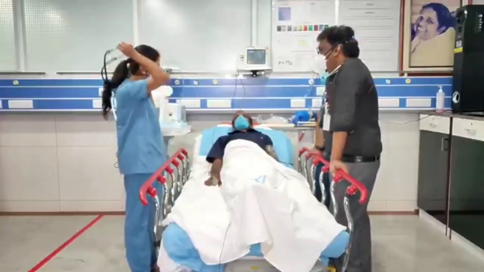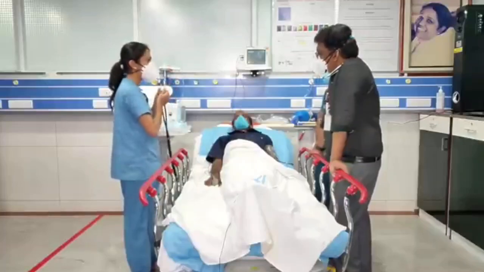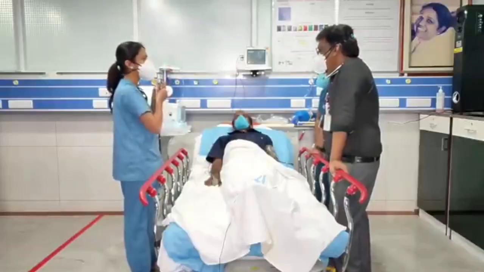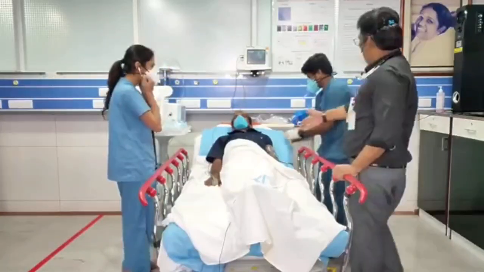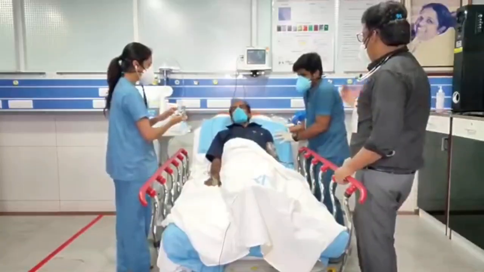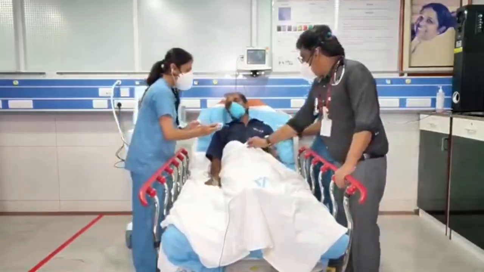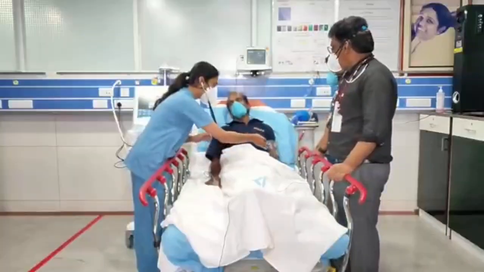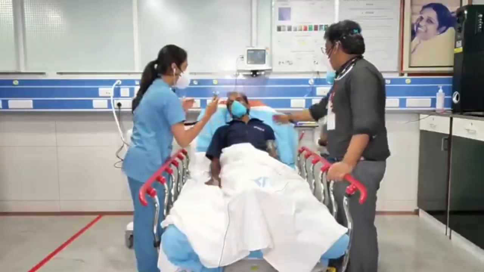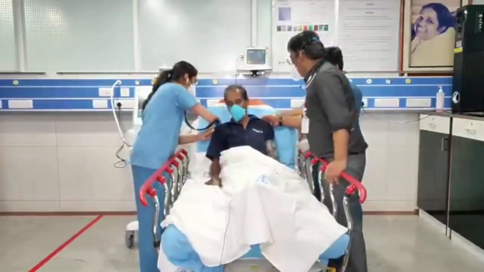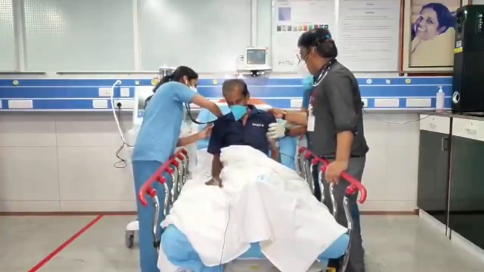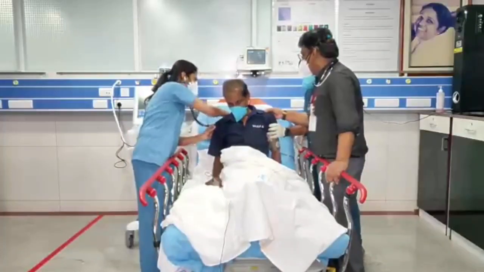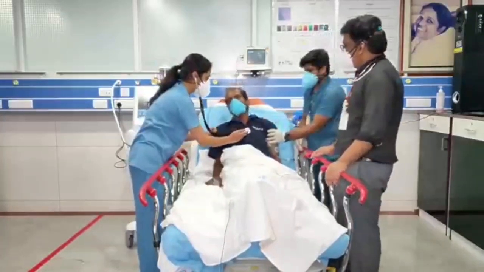Okay, sir. Then I would like to examine his chest for bilateral air entry or any added sounds. Please make the patient sit. Please prop up the patient. Propped up position. Okay. I would like to auscultate on both sides and posteriorly also. Posterior also we can auscultate. And the cardiovascular examination also.